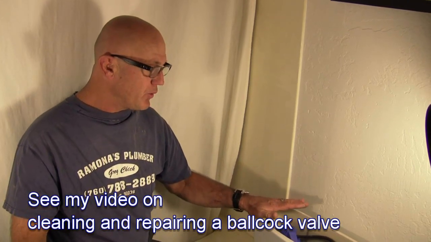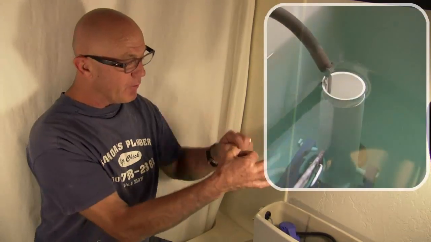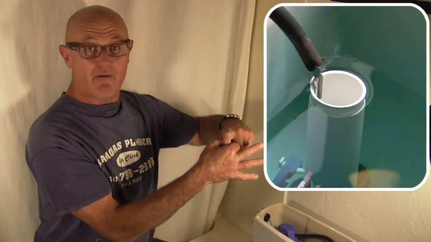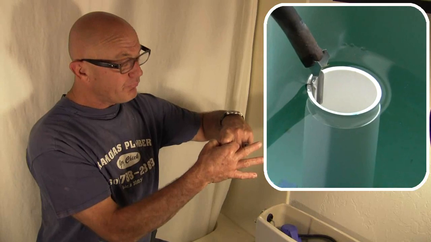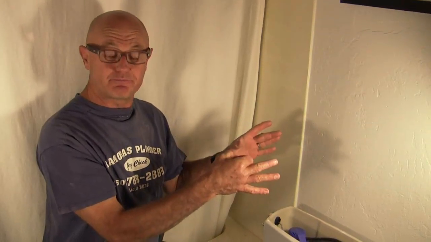The difference between a fill valve filling a toilet tank and a toilet tank leaking into the bowl are two different things. If you lift the lid on the tank and the water in the tank is all the way up to the top of that overflow tube, ready to creep down the top of it, then your fill valve is just simply not shutting off.